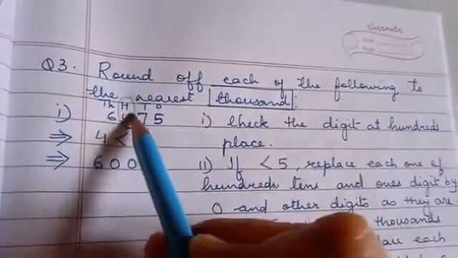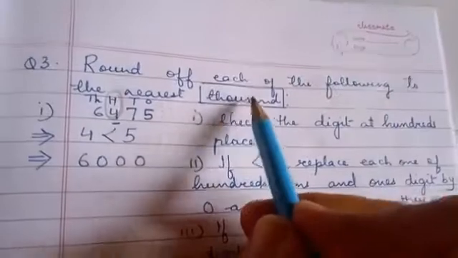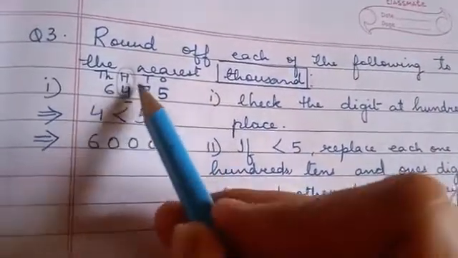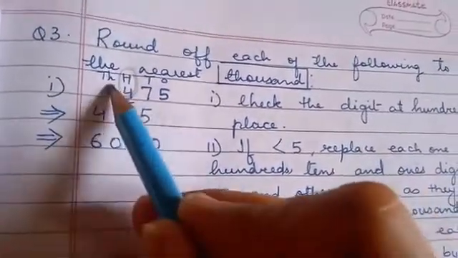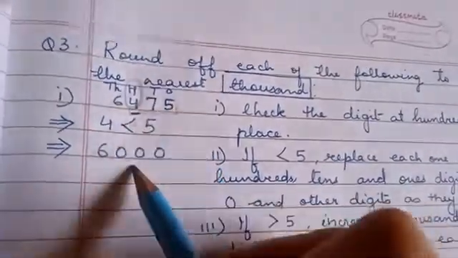So question number 3: round off each of the following to the nearest 1000. The hundreds place is 4. 4 is less than 5, so the 6 will remain as it is, and 3 zeros.